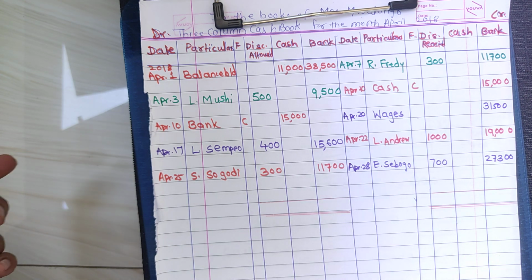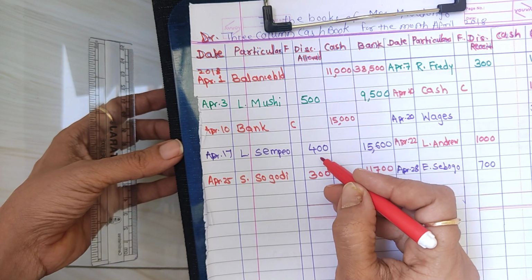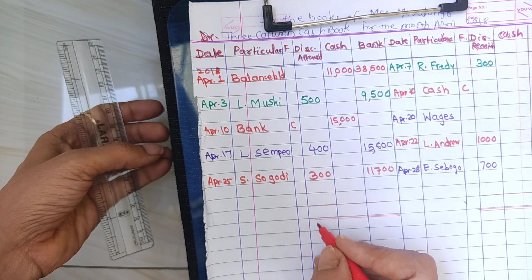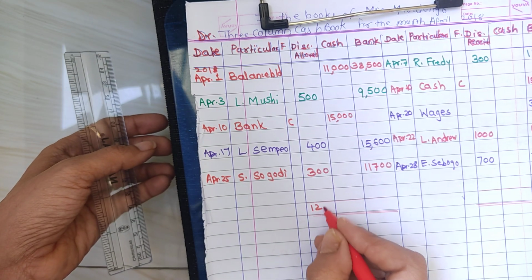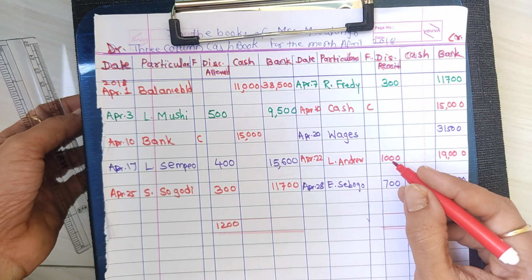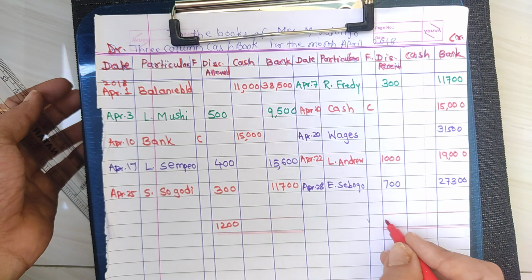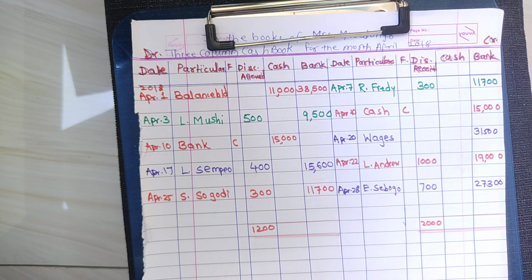One side is discount allowed, the second side is discount received. So when you make the total on the debit, discount allowed 500 plus 400 plus 300 will become 1200. Discount received we will calculate separately: 1700, 1800, 1900 and 2000. Okay. Now the second column we are considering is cash.